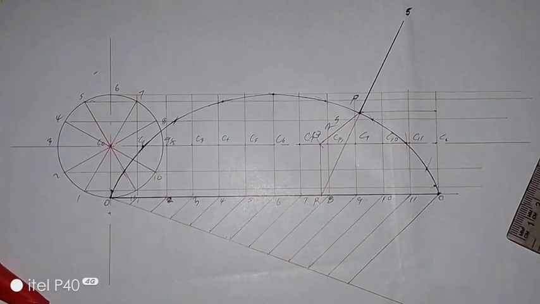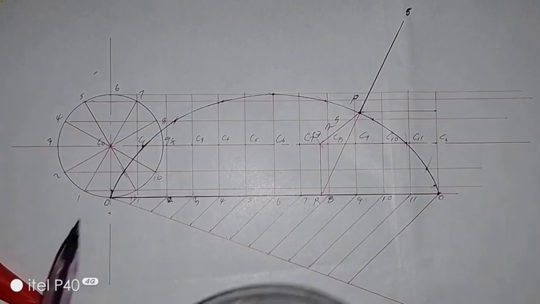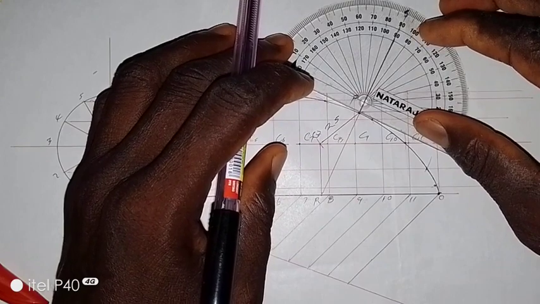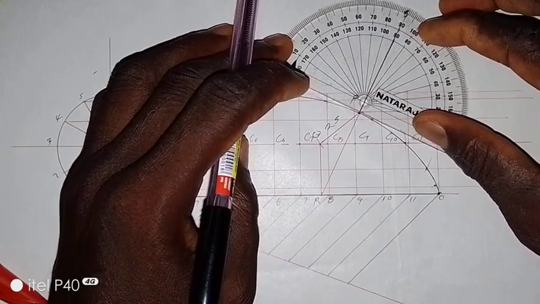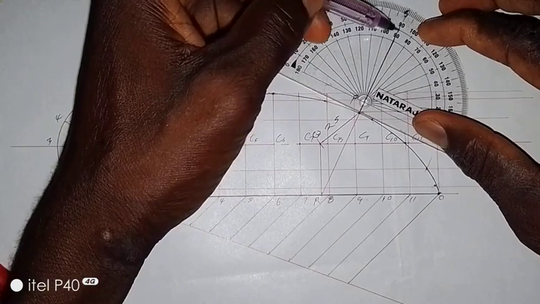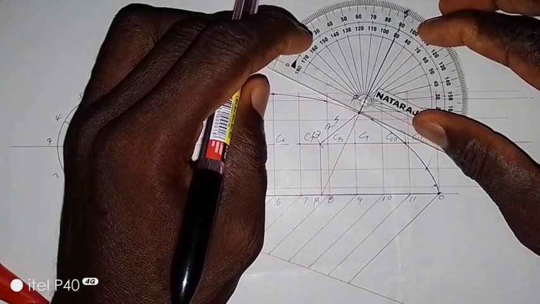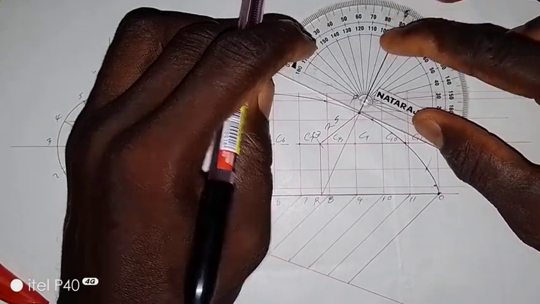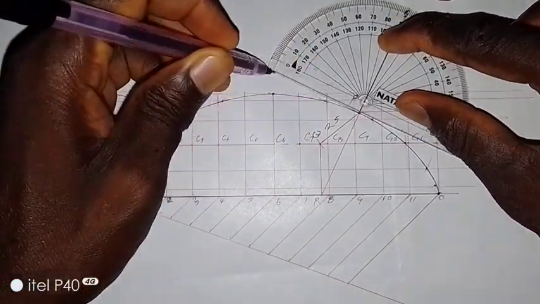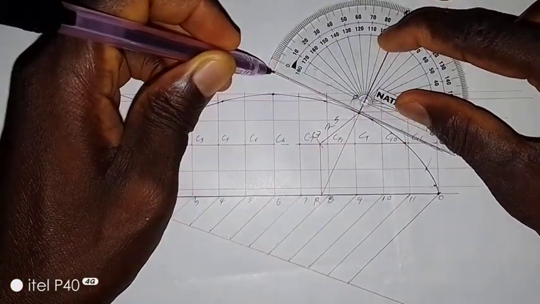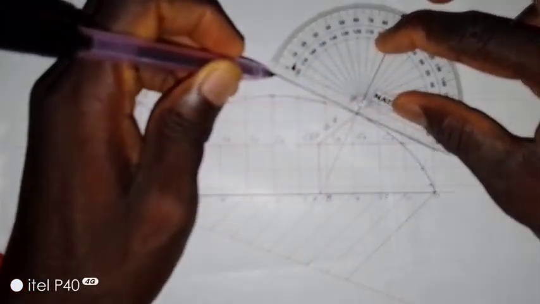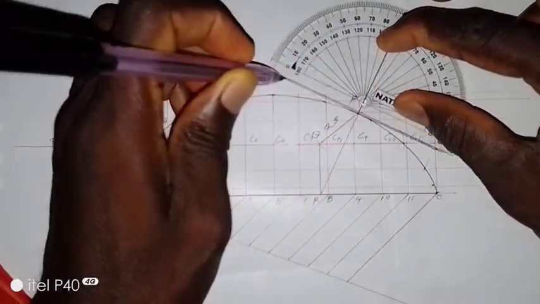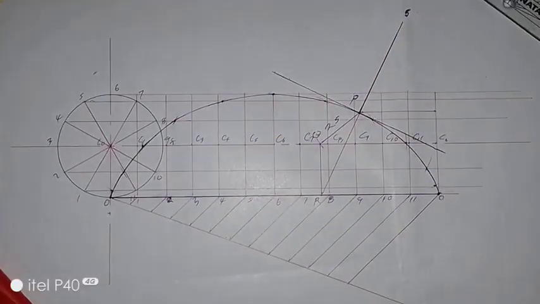To draw the tangent, I need to make use of my protractor. I will set my protractor on this line PS and ensure that I can see the point. Just make sure that the 90-degree line is on line PS as I've done it here. Then I'm going to draw a line through this point like this. Alright, so that is the tangent.